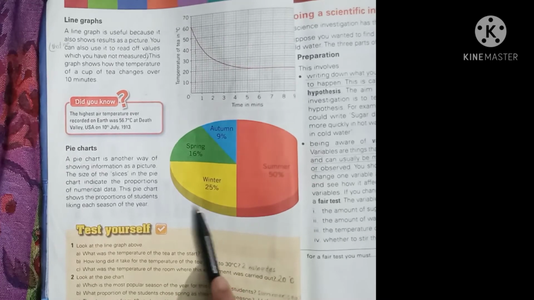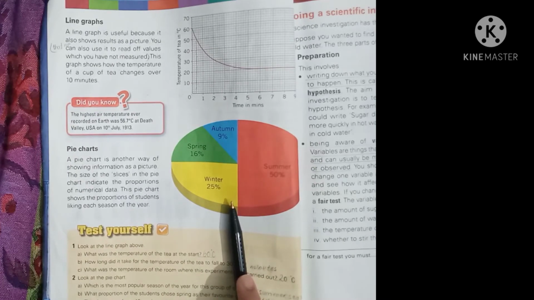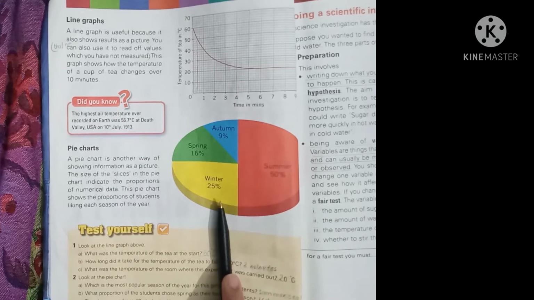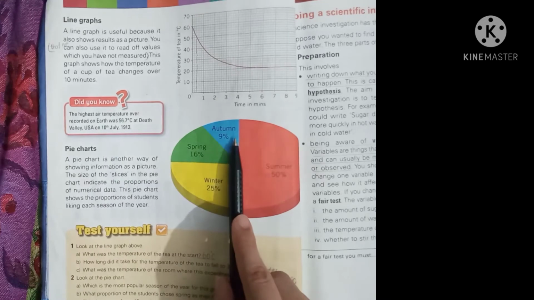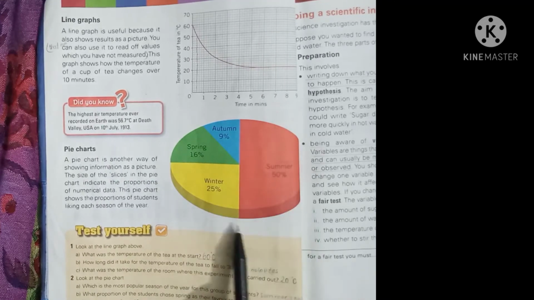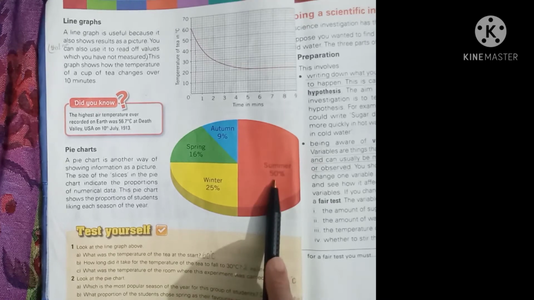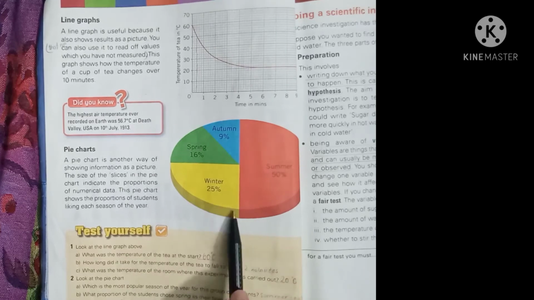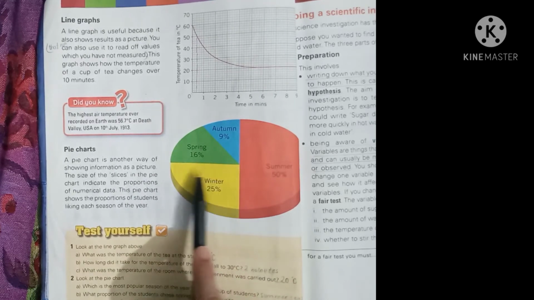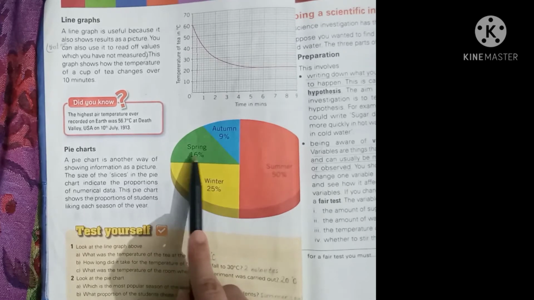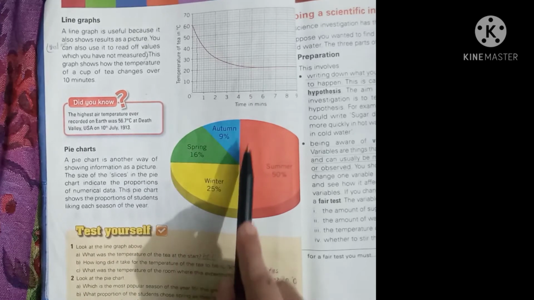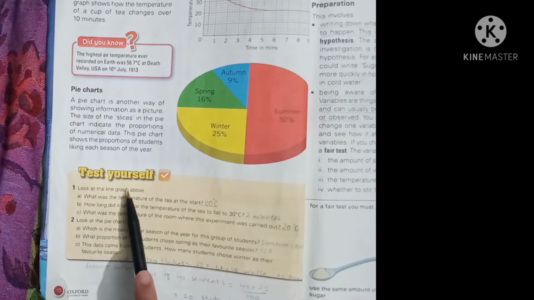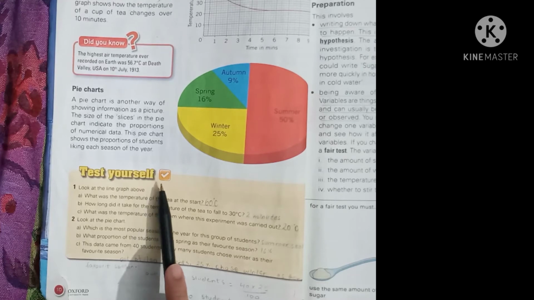This pie chart is showing the proportion of students liking each season of the year. That is, how many percent of students like summer, winter, spring, and autumn. So from this chart, we can easily observe that 50% of the students like the summer season, as the slice is larger than all the others. And 25% of the students like the winter season, 16% of the students like the spring season, and 9% of the students like the autumn season.